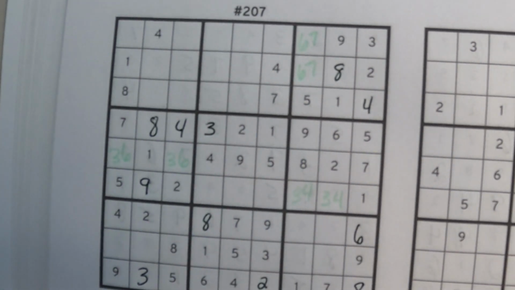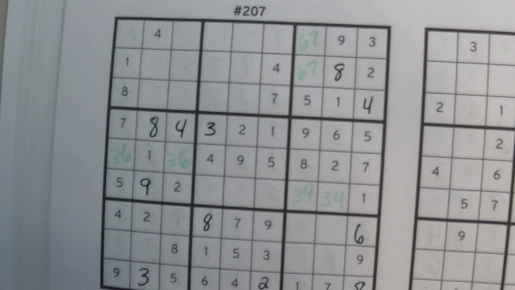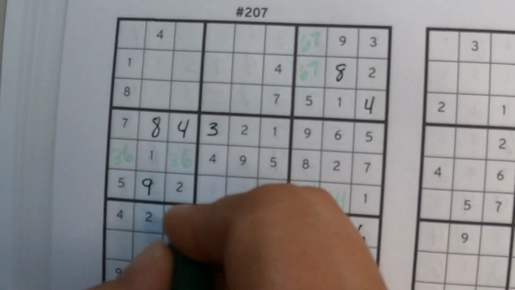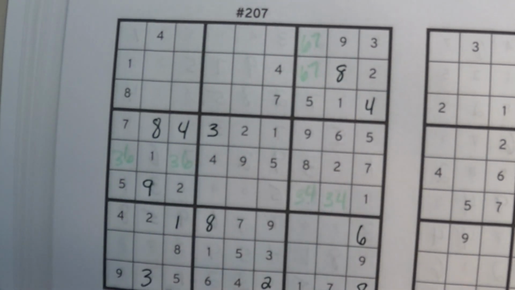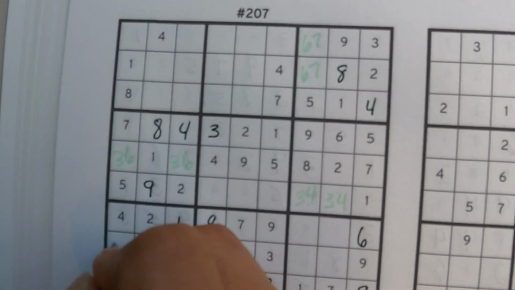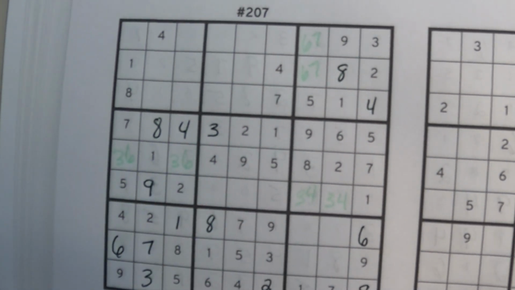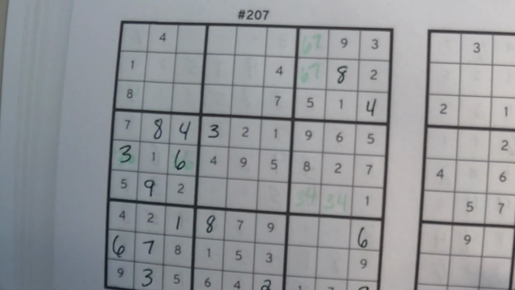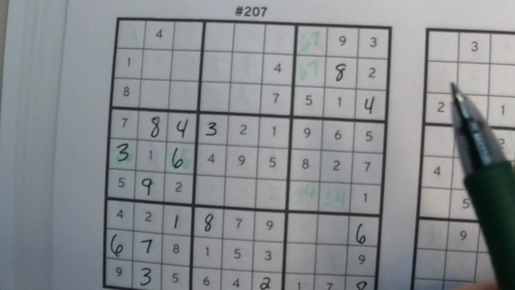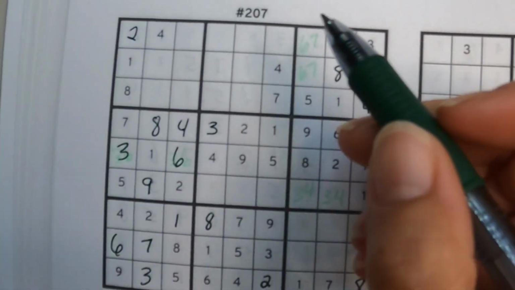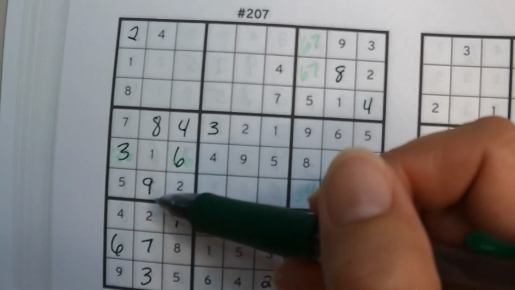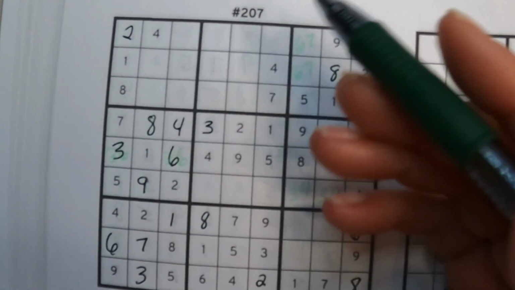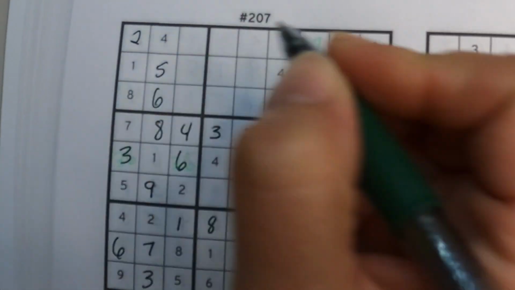For this box, we're missing 1, 6, and 7. We've got a 6 and 7 here, so this is our 1. We've got a 7 here, so 6, 7. That 6 makes this our 3, 6. To finish out this column now, we're just missing a 2. For this column, we've got 1, 2, 3, 4. We're missing 5 and 6. We've got a 5 here, so 6, 5.